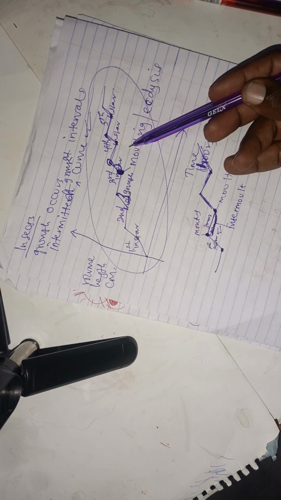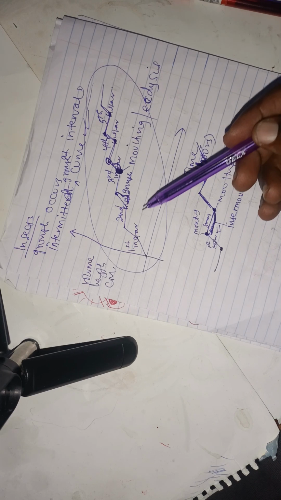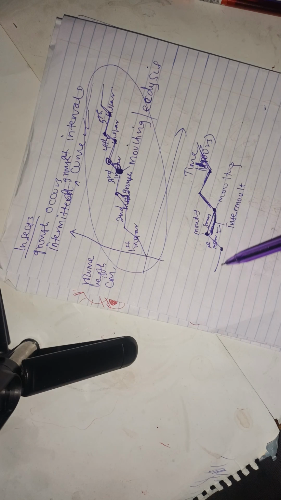Intermittent growth occurs in arthropods such as insects, which have their skeleton on the outside, called an exoskeleton, made of chitin that is secreted by the epidermis. We've said first there is shedding of the skeleton through molting or ecdysis. Then there's growth, for example, the first instar.